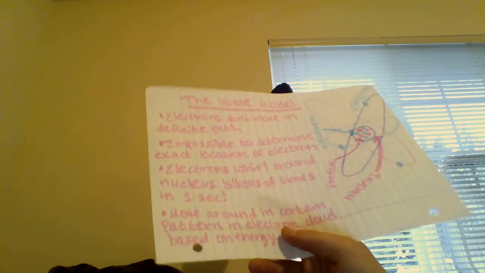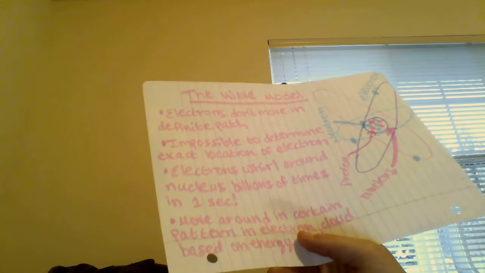And lastly, the wave model, where electrons don't move in a definite path, and it's impossible to determine the exact location of the electron. Also, electrons whirl around the nucleus billions of times in 1 second. That's pretty crazy. That's really fast.